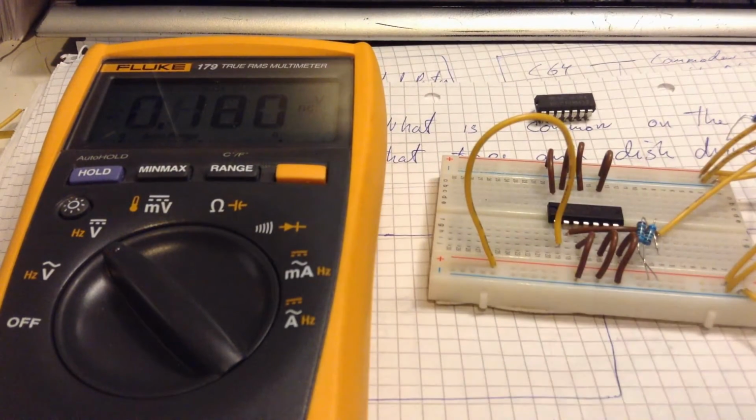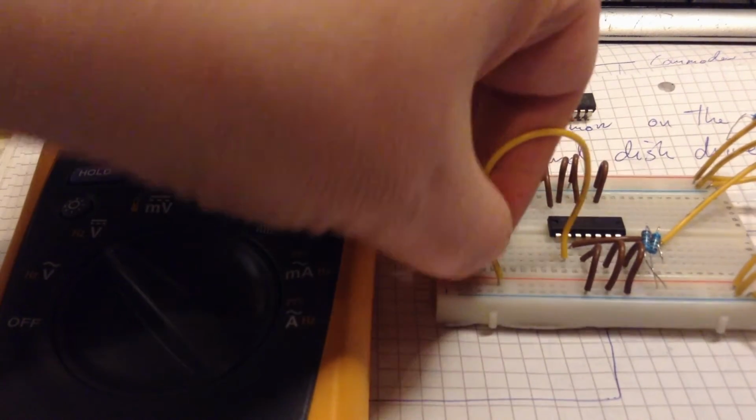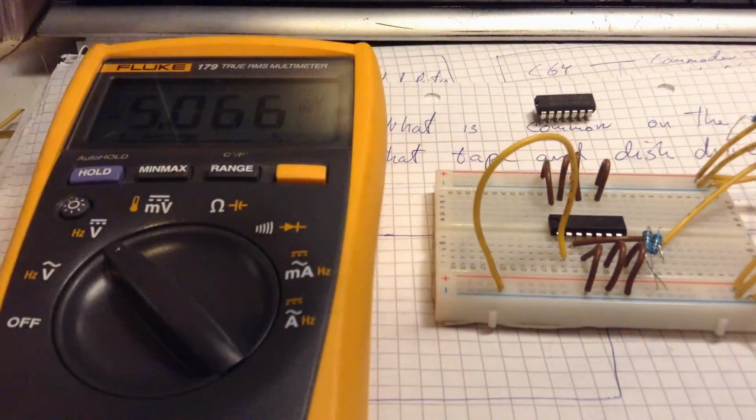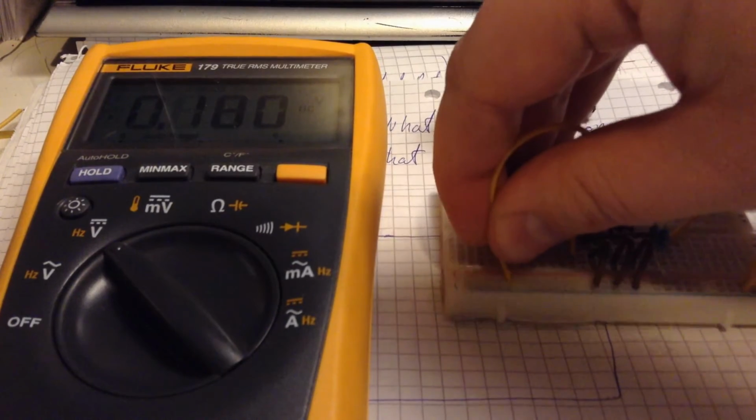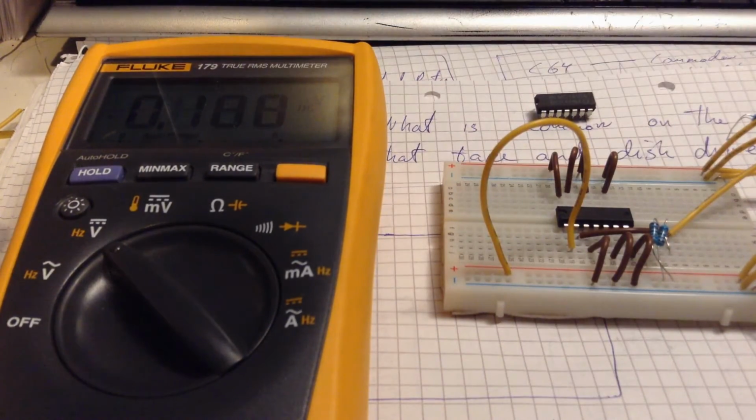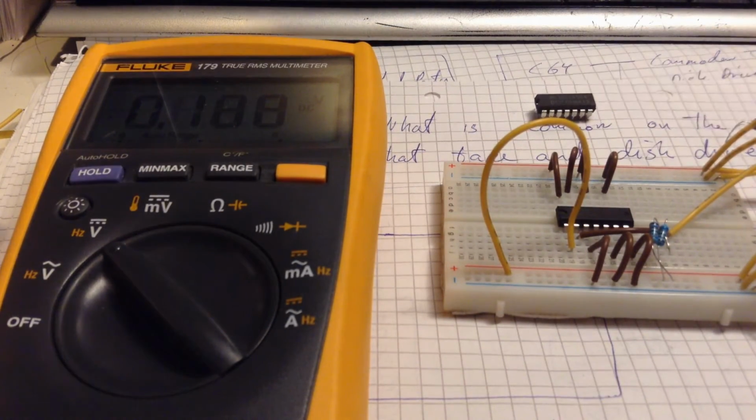But I hit the correct pins there, so yeah, we all make mistakes. 0.1 volt, great, that's very good. Low input, no problems. High input, let's see, low input, 5 volt, that's fine. It's an inverter, so it behaves as expected.